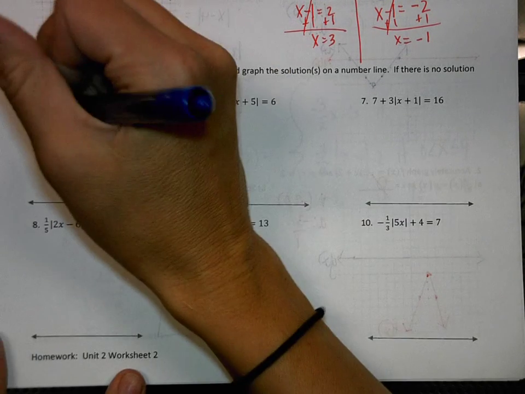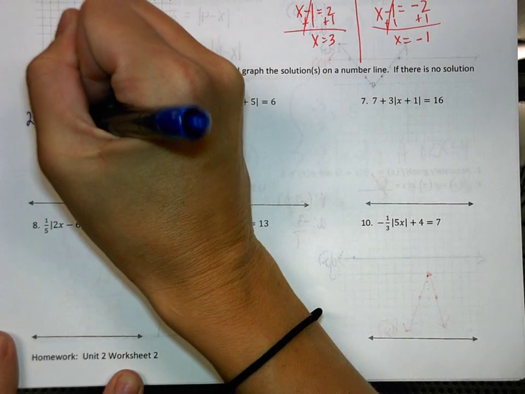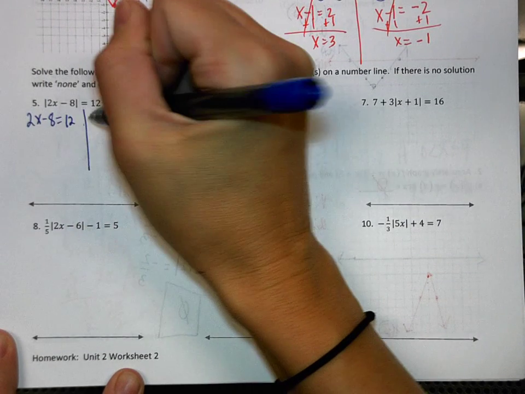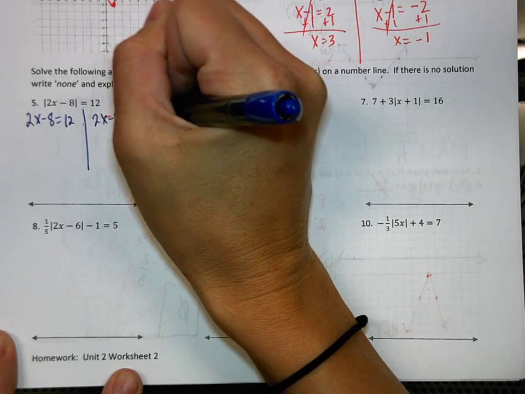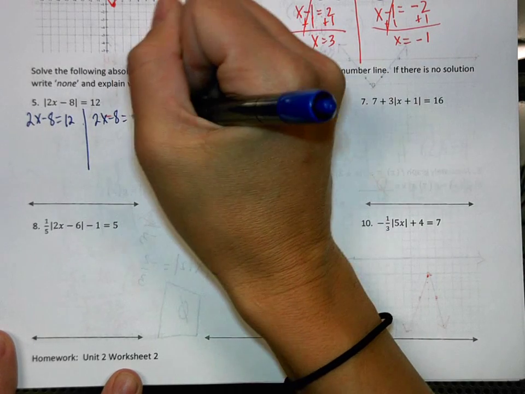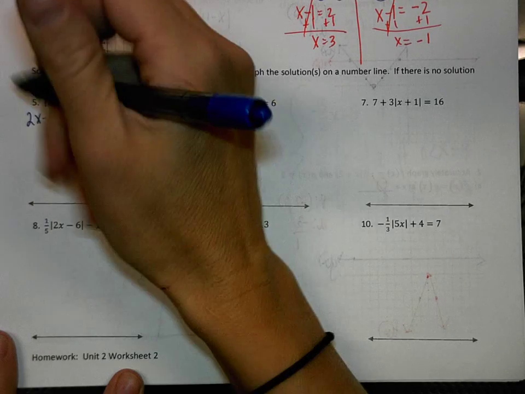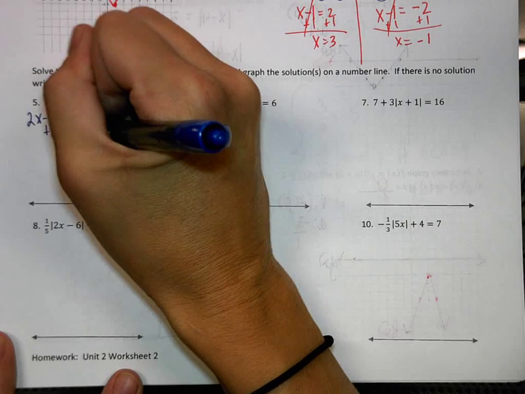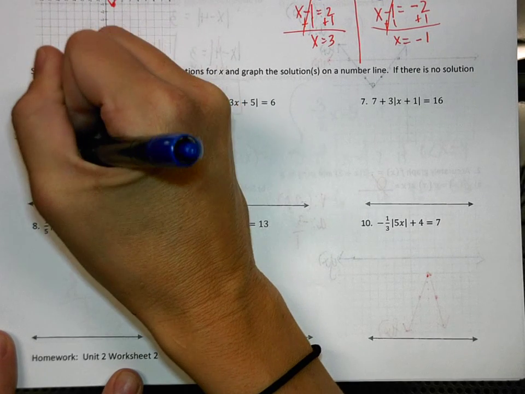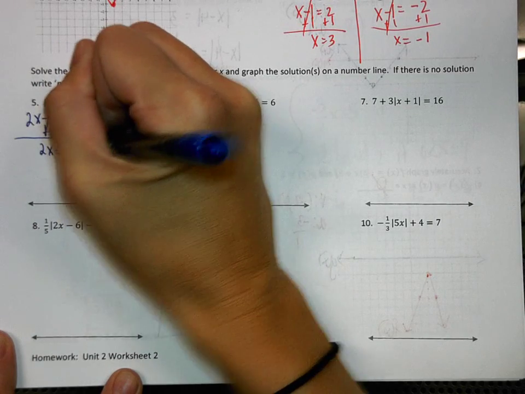So we have 2x minus 8 equals 12, and 2x minus 8 equals negative 12. So here we add 8 to both sides. 2x equals 20.